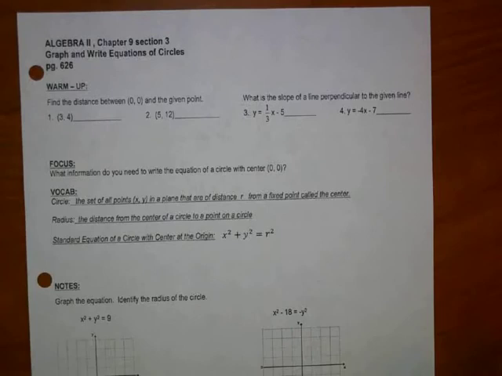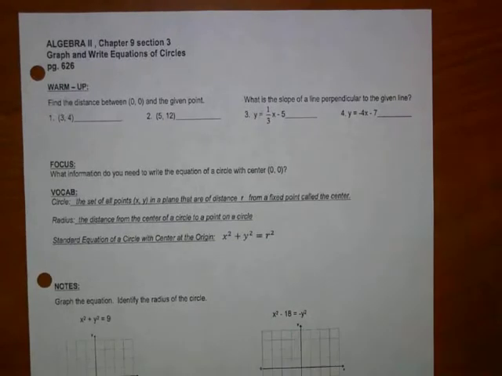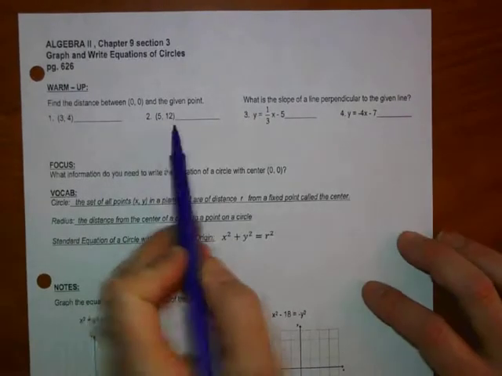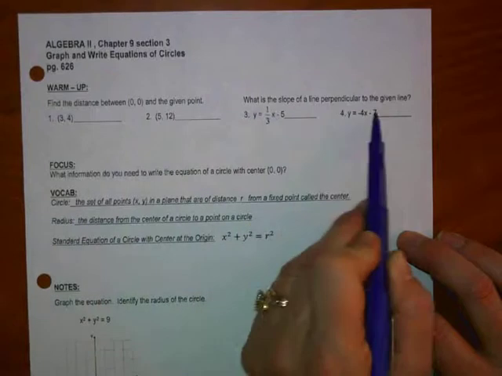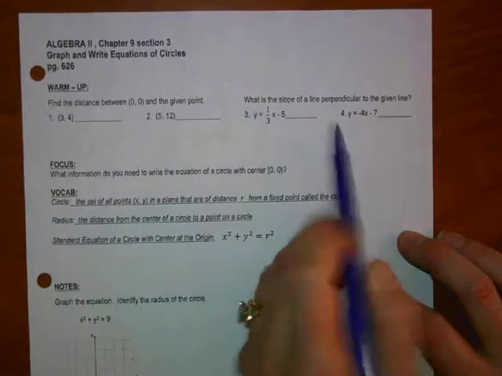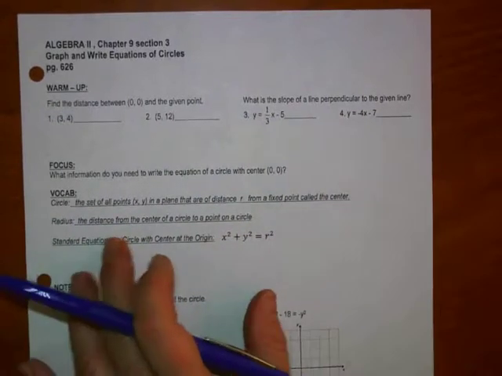So what I want you to do is find the distance between the given point, 0, 0, and the given point. You're going to use the distance formula, if you remember from yesterday. Do that for these two, and then identify the slope of the line perpendicular. It shouldn't take you too long to do this warm up, so take a second to do it.